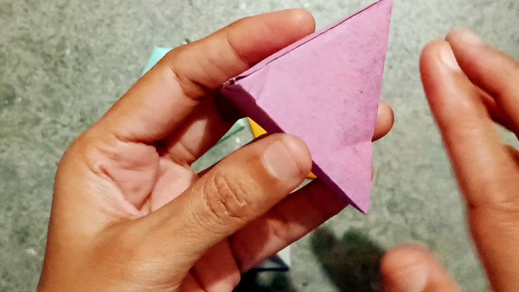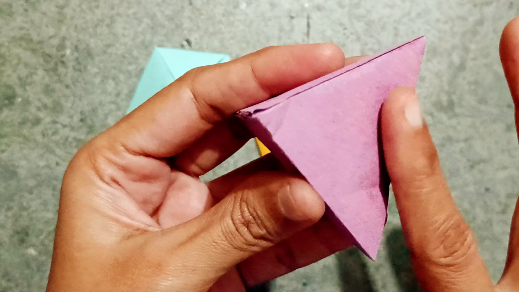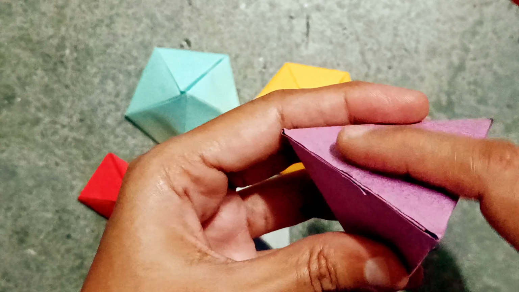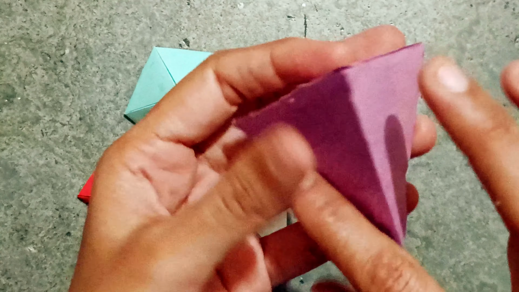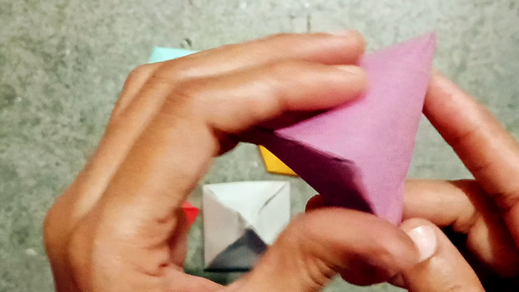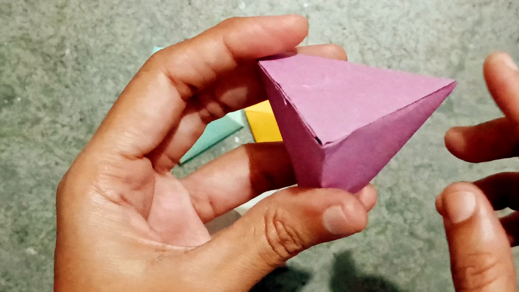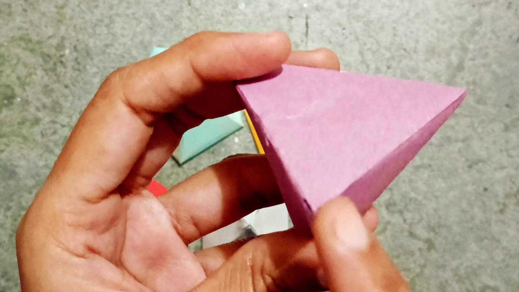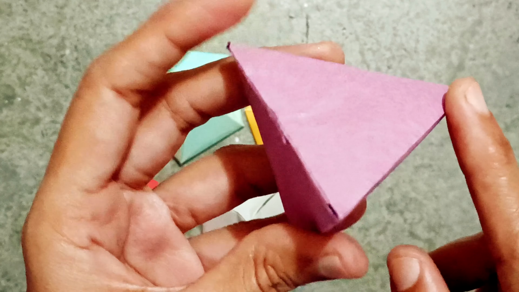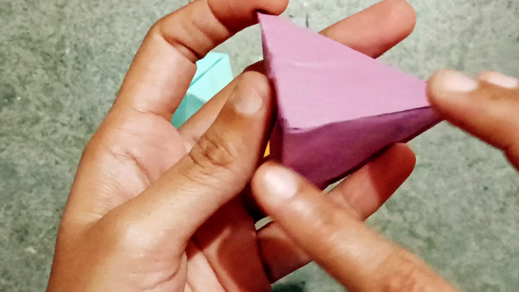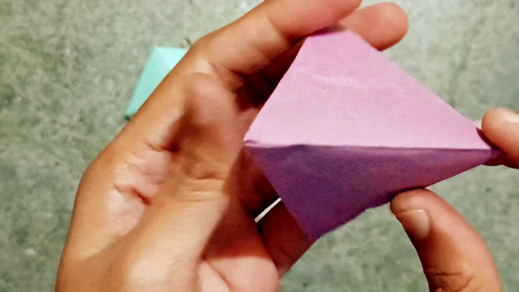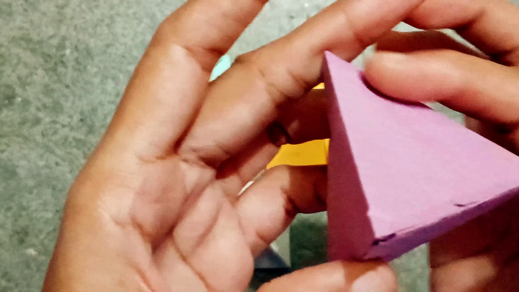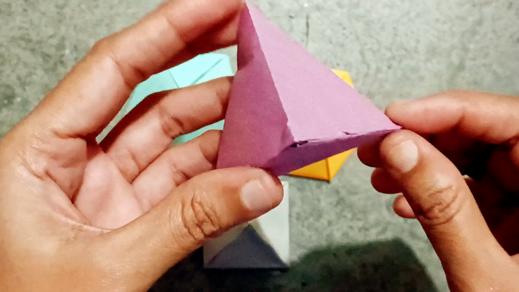And face. The flat surface is called face. 1, 2, 3 and 4 faces. And edge where 2 points meets is called an edge. 1, 2, 3, 4, 5, 6. It has 6 edges.